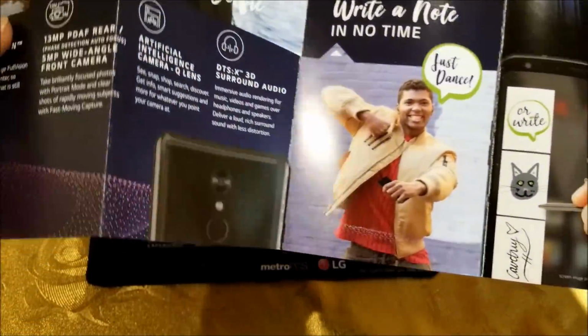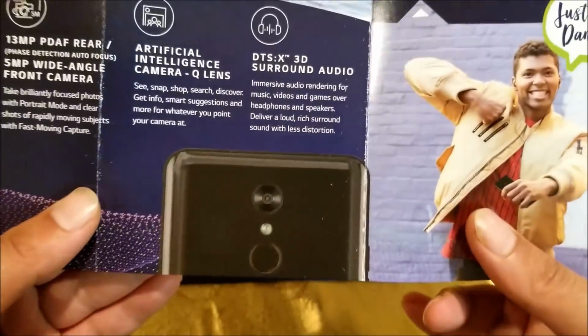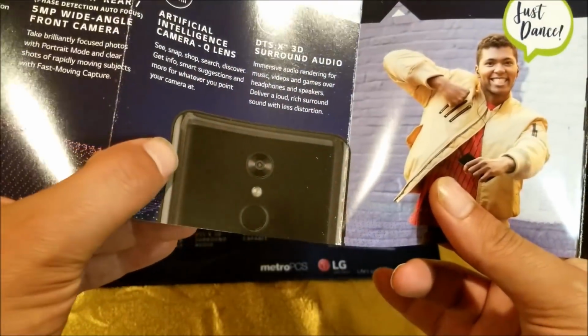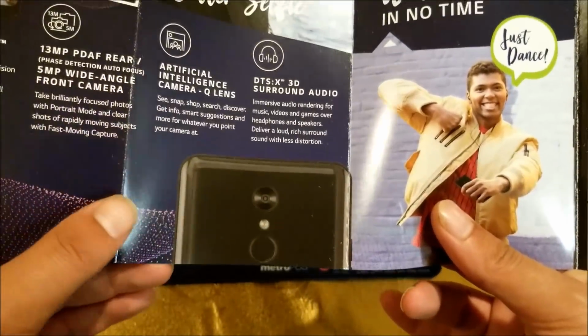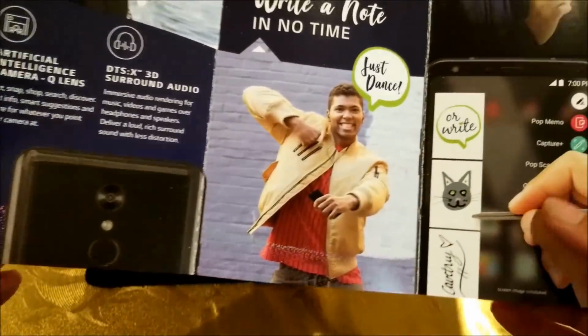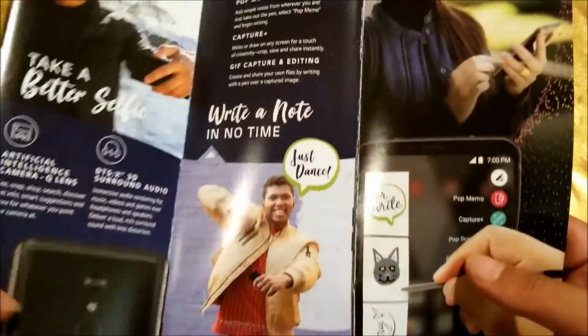Another picture over here. Here we go. Here's a closer look at the back of the phone. It looks kind of shiny, so I hope the phone will be glass. That makes the phone more premium, of course.